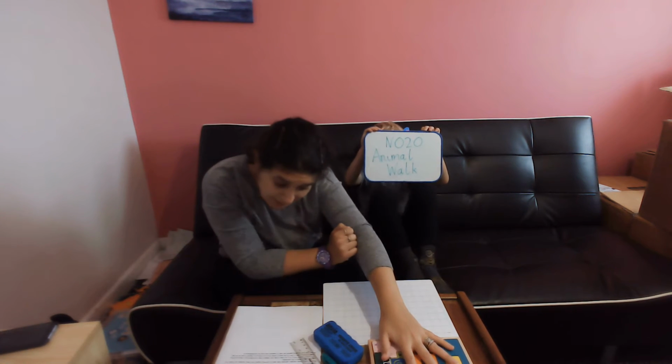We're using the Frogotter education system, and today we are doing N020 animal walk. The equipment we need is the squared whiteboard, the whiteboard pen and the eraser, the ruler and the wooden animals.